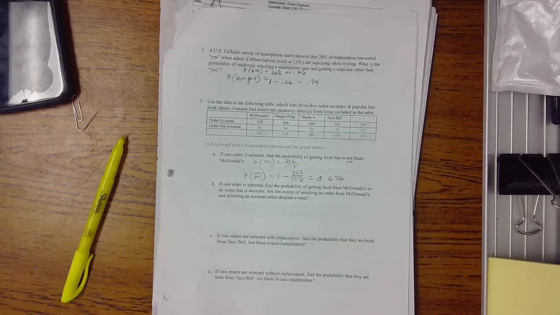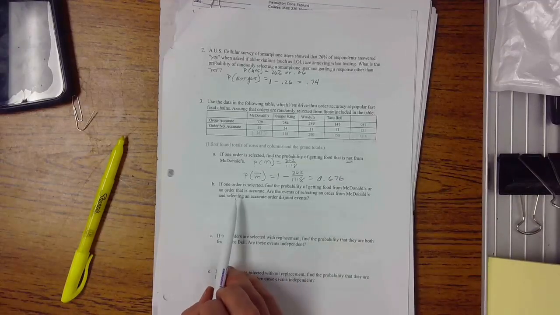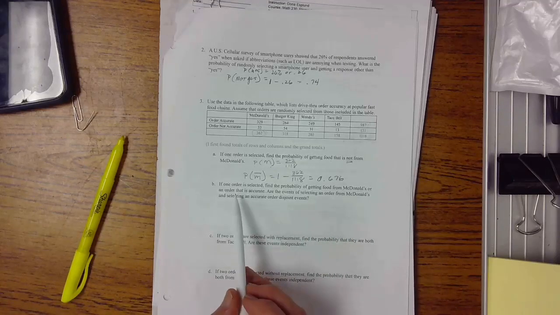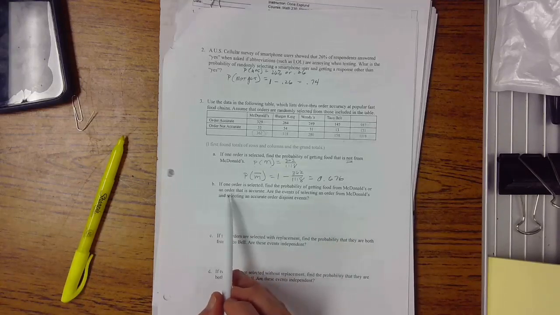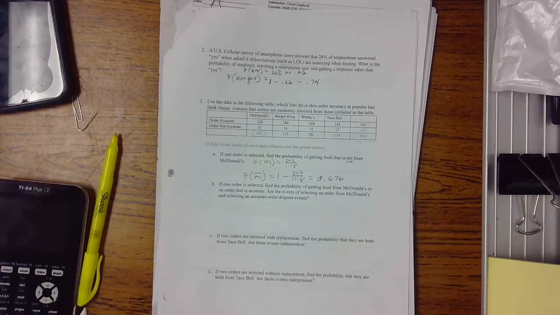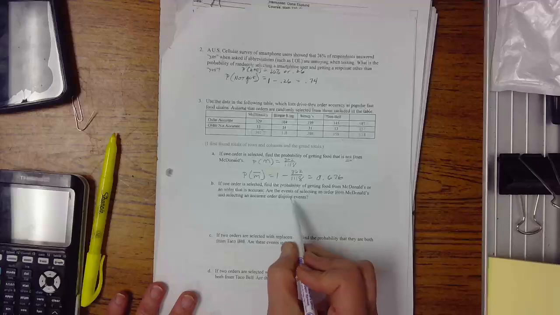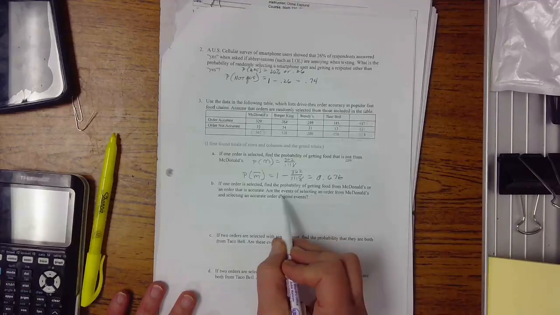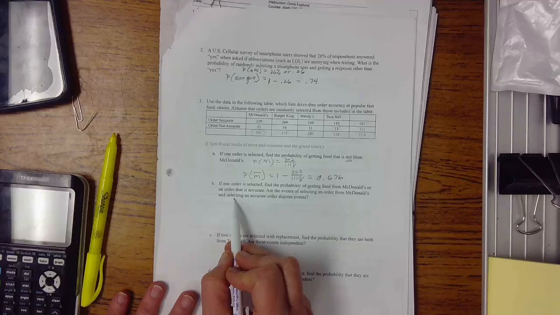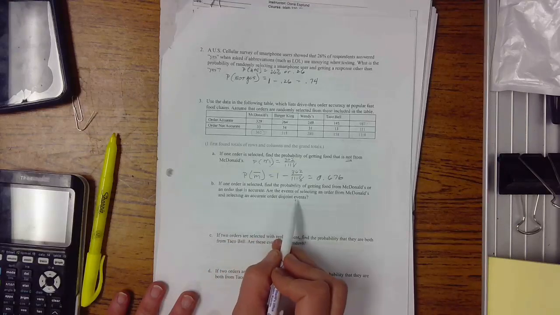Okay, the next one, if one order is selected, find the probability of getting food from McDonald's or an order that is accurate. And so are the events of selecting an order from McDonald's and selecting an accurate order disjoint events?